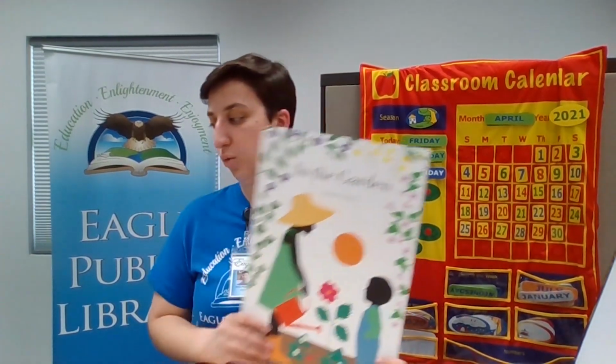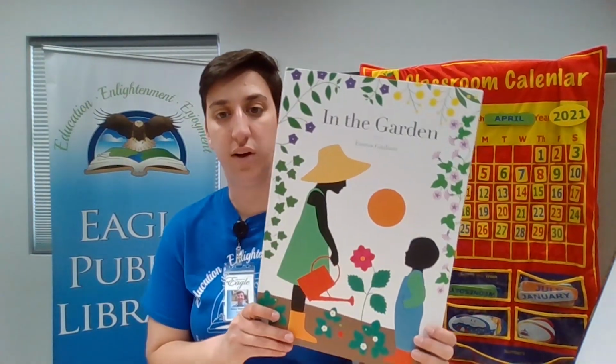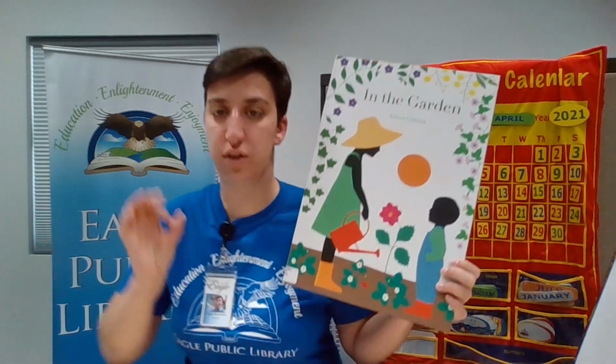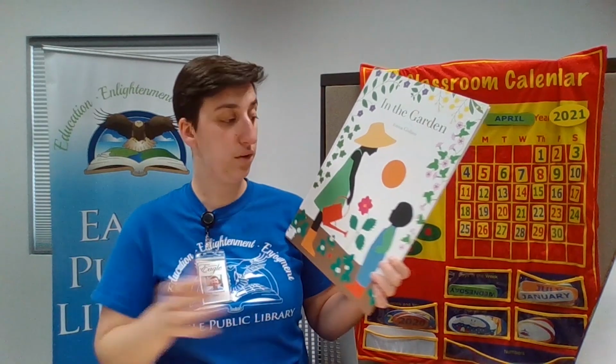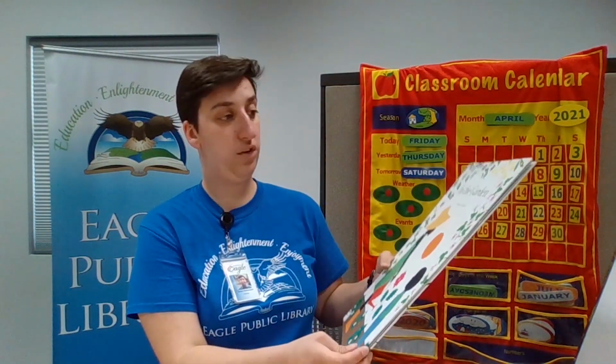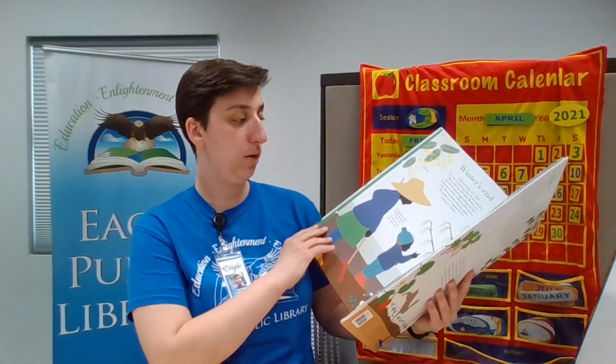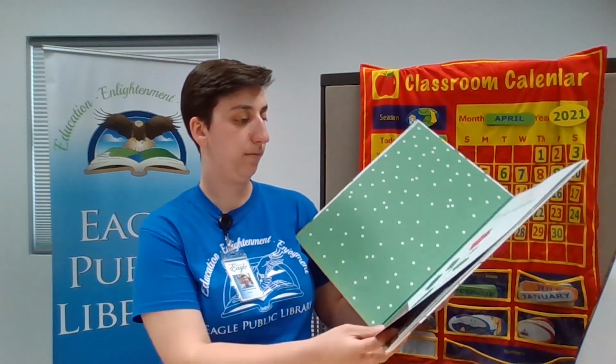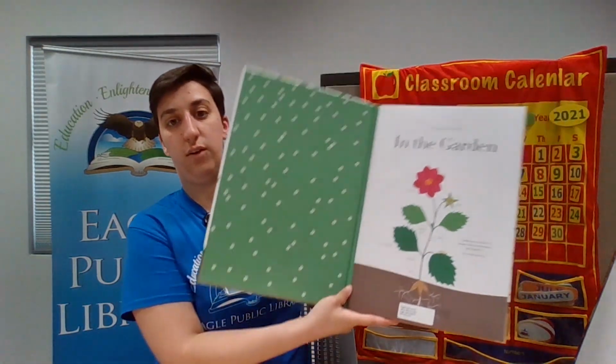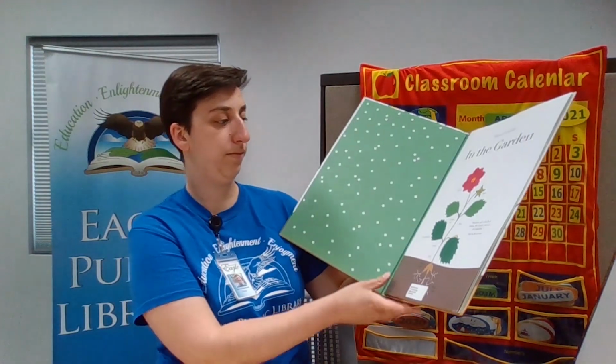So this is a special word because it tells us where something is. So we are in the garden, and we're going to learn all about the garden in this really pretty book. It's so beautiful. There's so many pictures and words. So if you want to look at this one, you can check it out too, and it's so pretty. You can learn all about gardens. Look at this gorgeous flower here. In the garden.